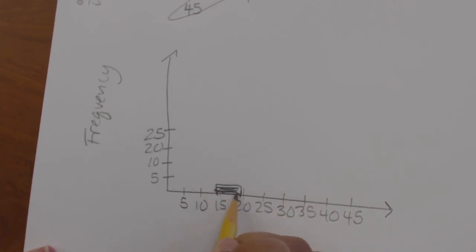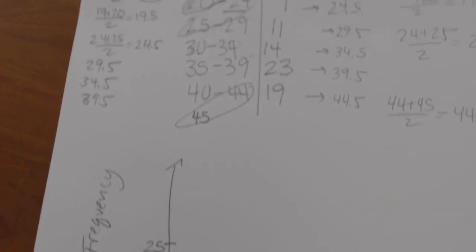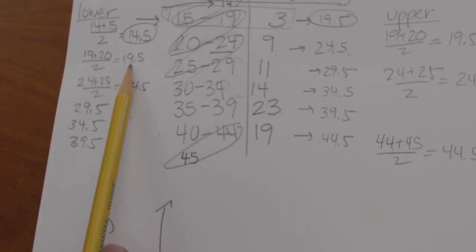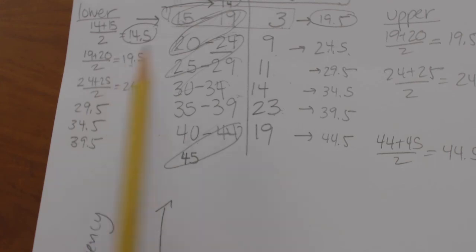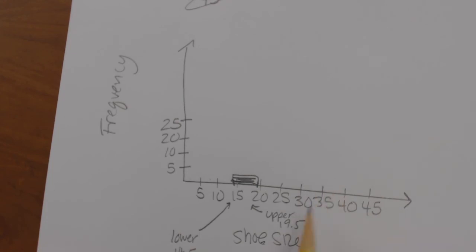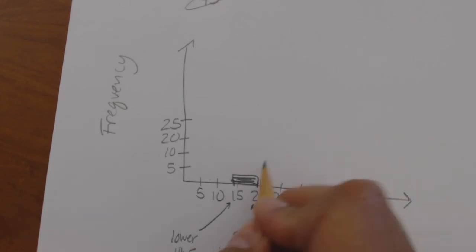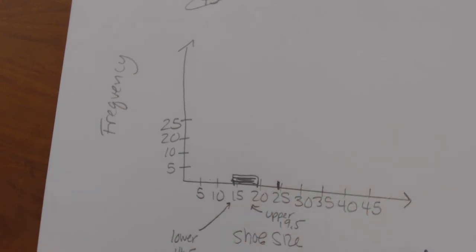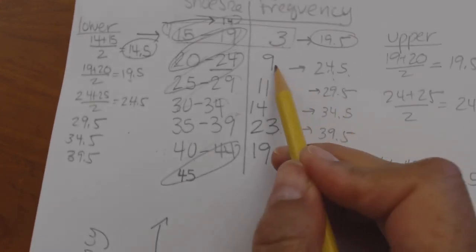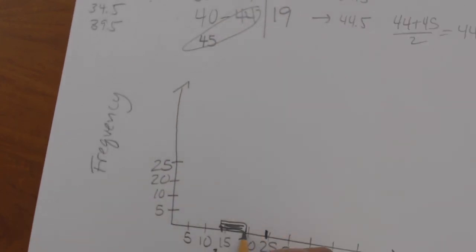Again, this is not perfect. I'm just showing that I started at the lower boundary, which was 14.5, and I ended at the upper boundary, which was 19.5. And as you notice, this is 19.5. That's where my next one starts. My next one ends at 24.5. So we're going to go down here. Where this ended, that's where we start for the next one, 19.5, and then to 24.5, which is about there. And we're going to go to a height of 9, because that's how many are in there.